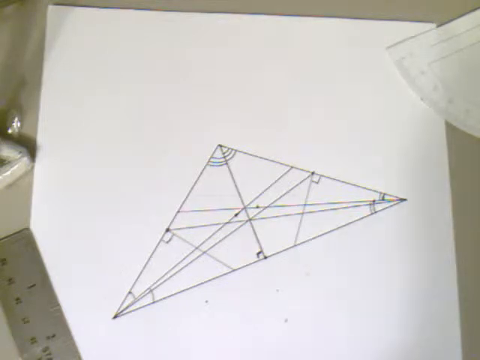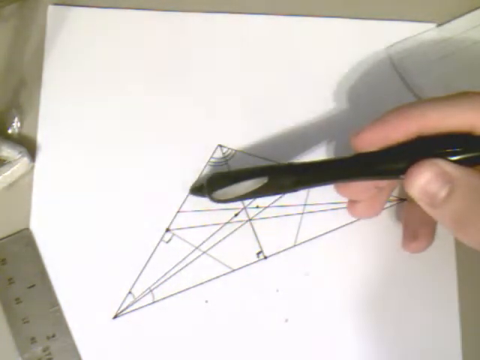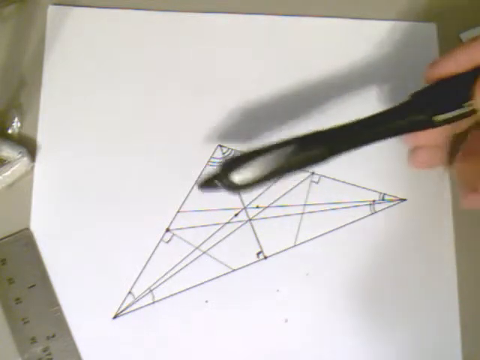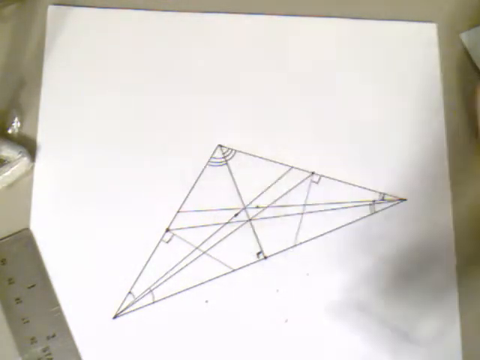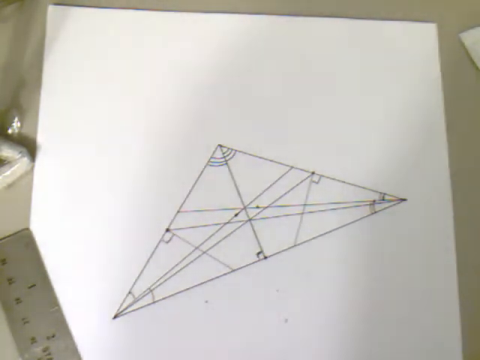Now, let's remind ourselves what an altitude is. An altitude is a line, segment, or ray that connects a side of your triangle to its opposing vertex. There was one more requirement. This line, segment, or ray also has to be perpendicular to this side. It'll make more sense once we fill one in.